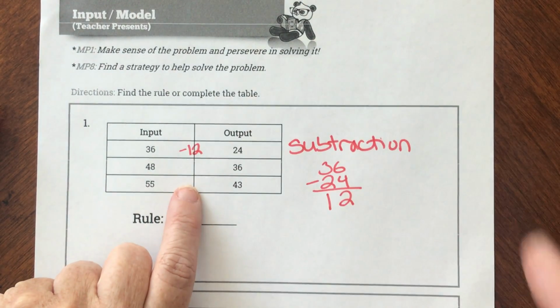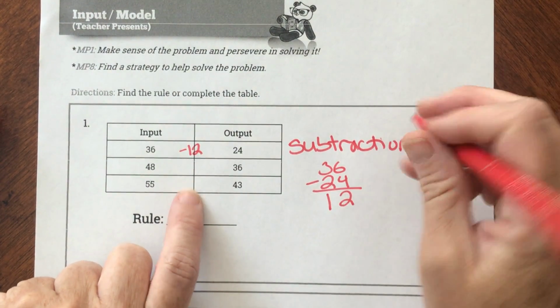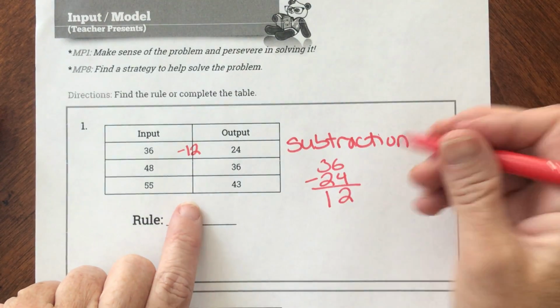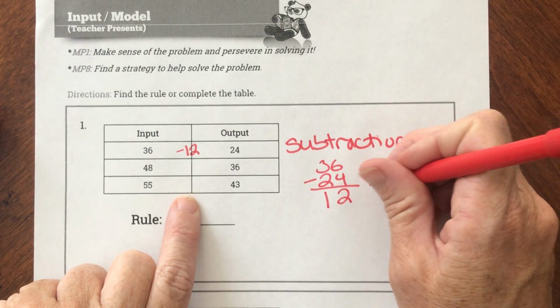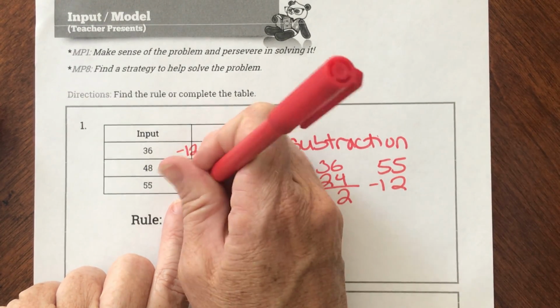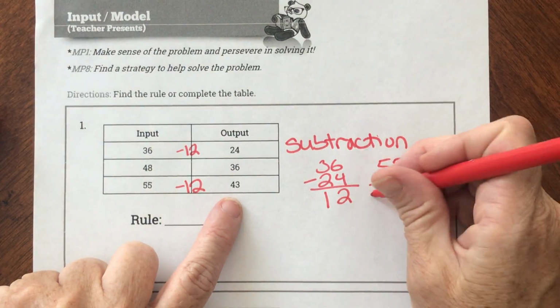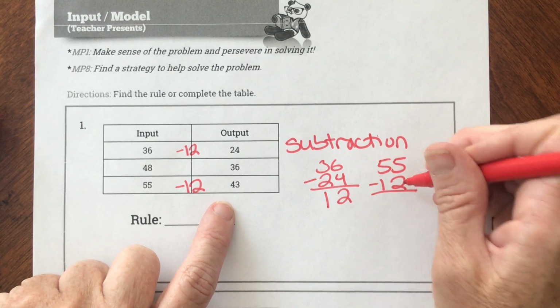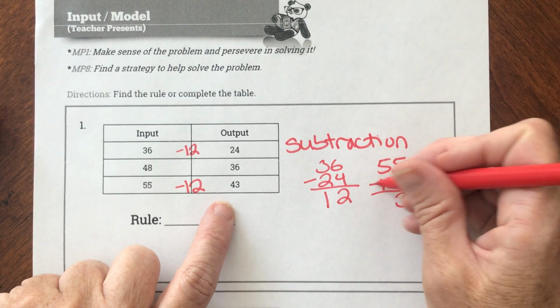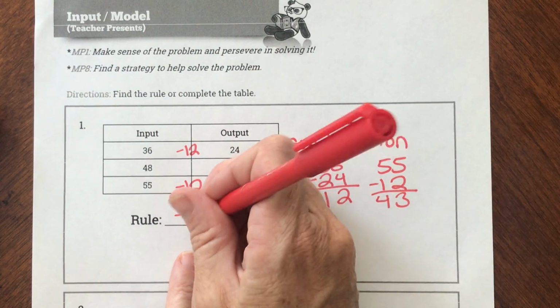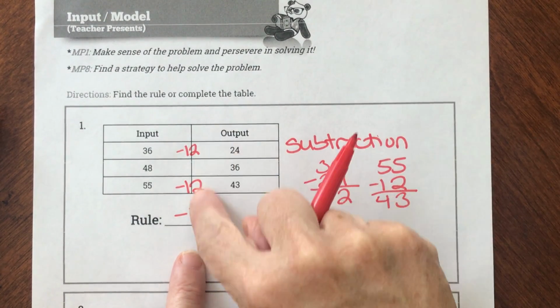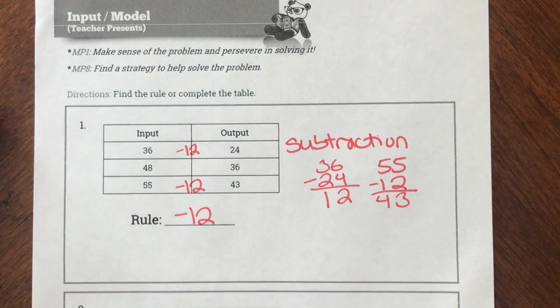Does that rule continue? I probably want to check it at least on one other. So I can choose either. Maybe I'll choose this one. If they put in a 55 and my rule really is take away 12, would it be 43? Let's see. 5 take away 2 is 3. 5 take away 1 is 4. So that is really my rule. My rule is take away 12. But I'm going to try at least 2 on each one.